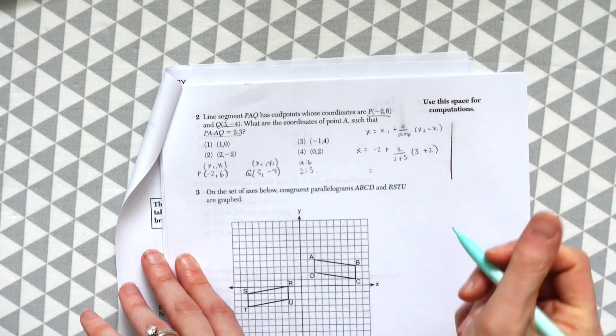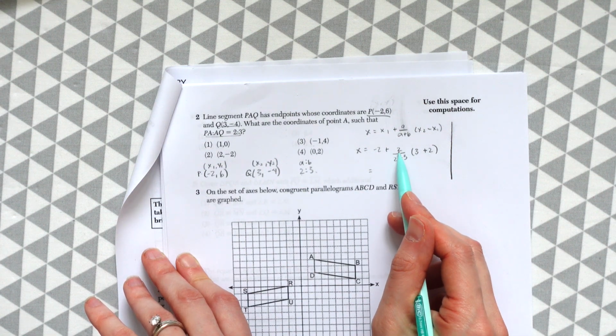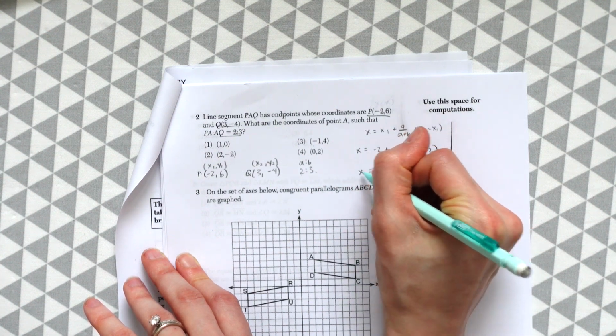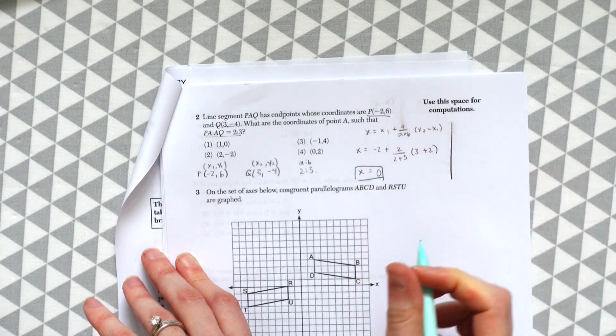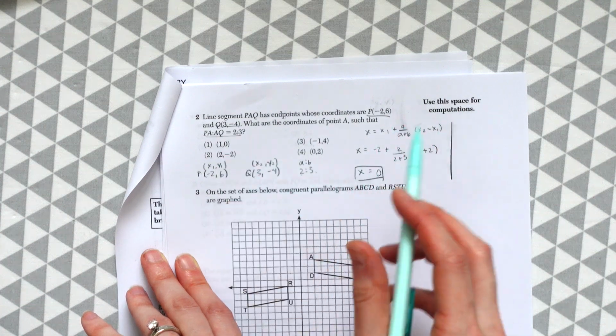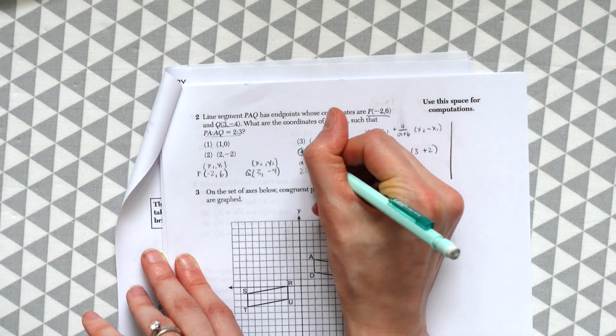And then we can just figure this out. This will become 5 times 2 is 10, over 5, which is 2. So then this is going to be equal to 0. So we have x is equal to 0. So already we can see that the only x value equal to 0 here is choice number 4. So we know that's going to be our answer.